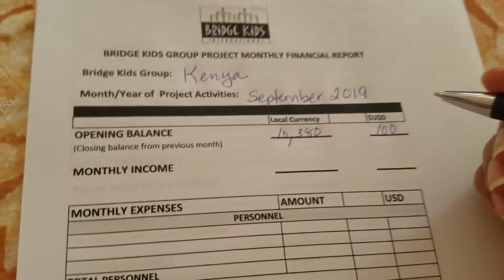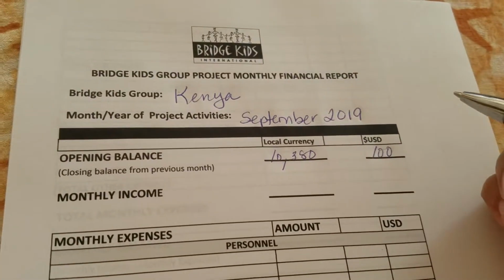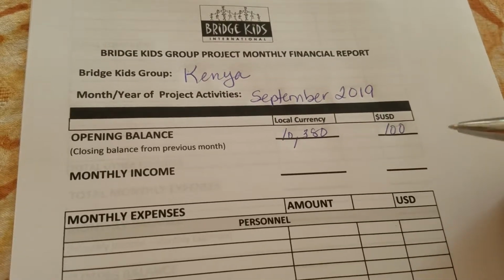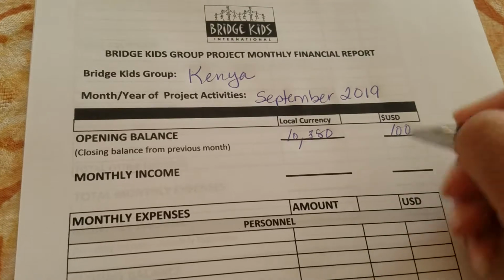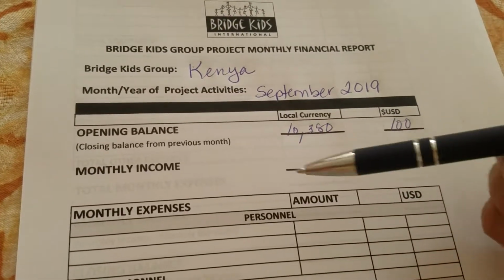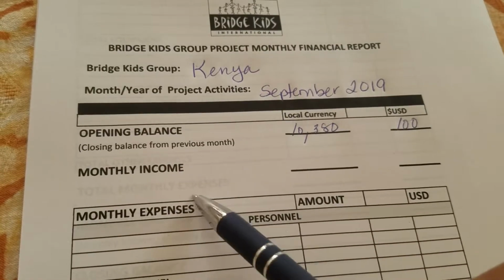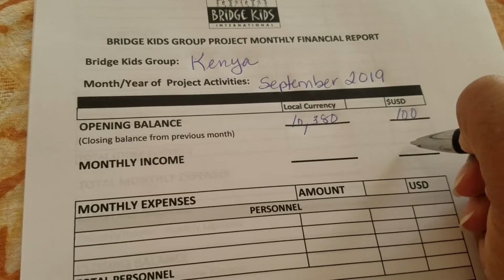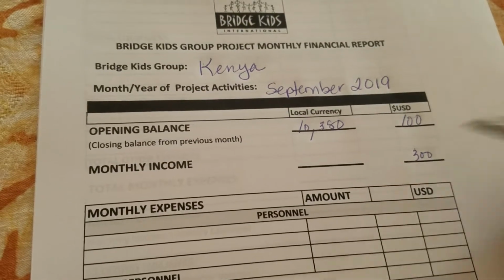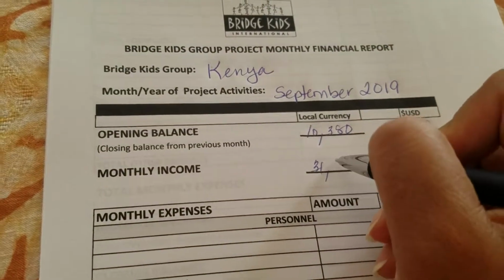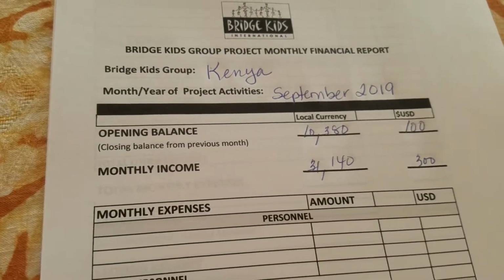Okay, so then monthly income. This is the amount of money that you brought in that month, and this is something you'd fill out at the end of the month. So say in Kenya, they have sales and they have rentals. You may want to break that down for sales and rentals, which may be really helpful for you to do. But just for the purposes of this, we're going to put it all together and say you earned $300. So that's 3,040 shillings. Okay.